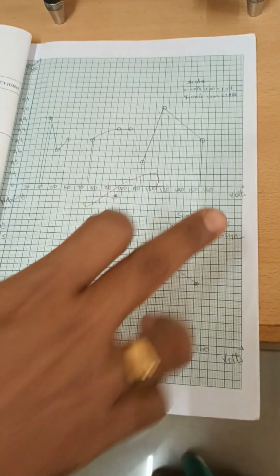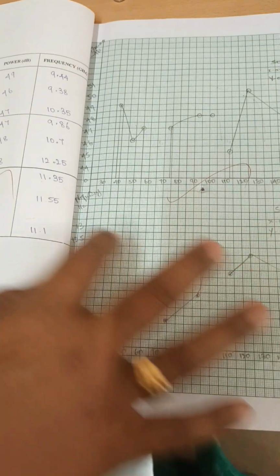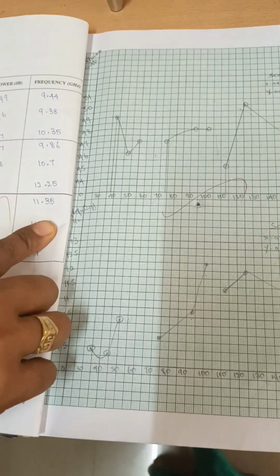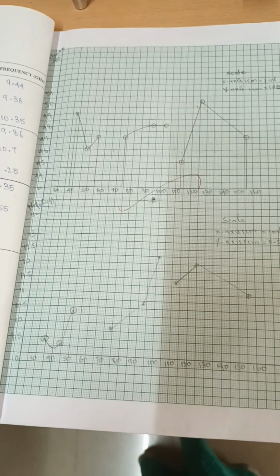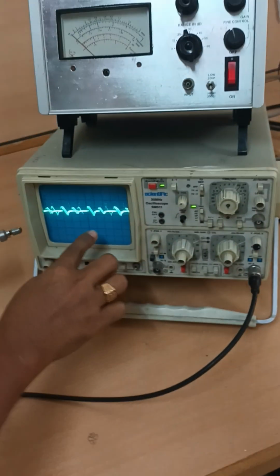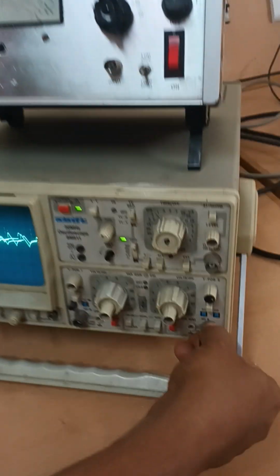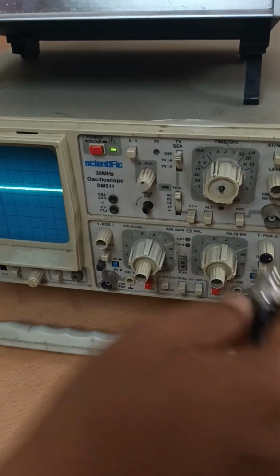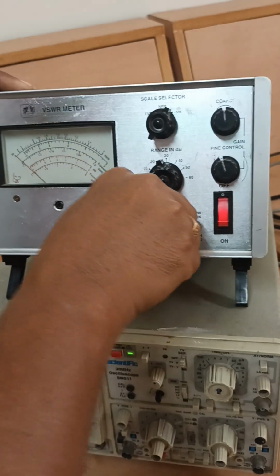Repeller voltage, similarly frequency, then repeller voltage, similarly power. How can you measure the microwave power? With the VSWR meter. So this is one of the mode characteristics. This probe can be removed, and the same probe will be inserted into the VSWR meter.